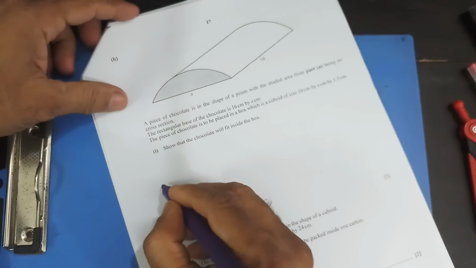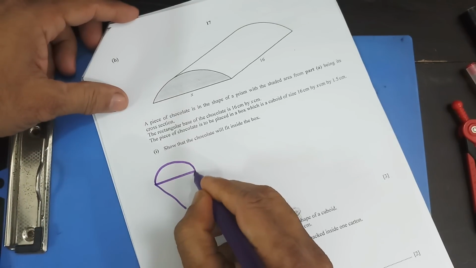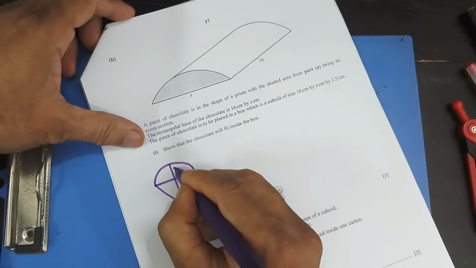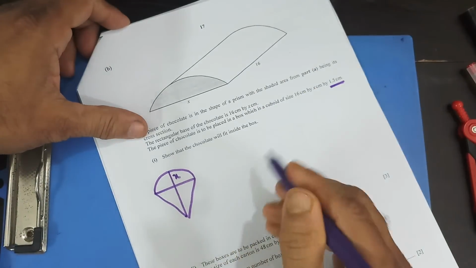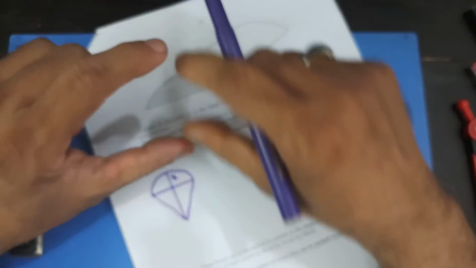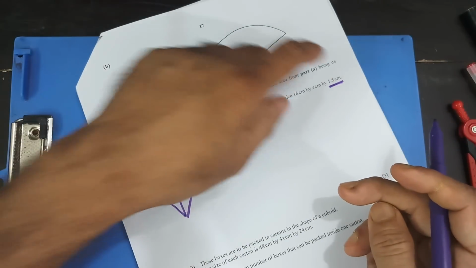Okay, so I need to find out this x, and this x has to be less than 1.5. I need to prove that. Then it fits in the box of height 1.5. If this one is more than 1.5, then it's not going to fit in that box.